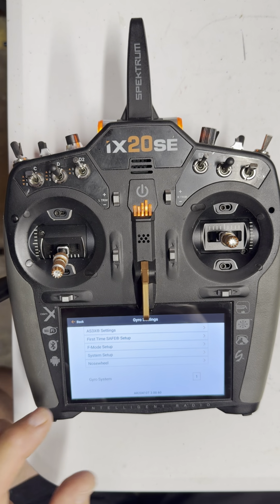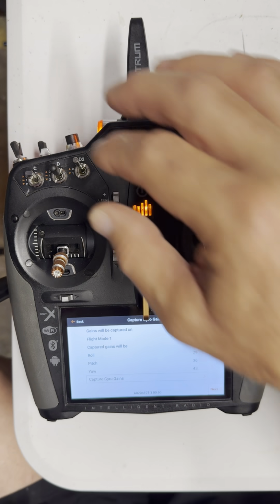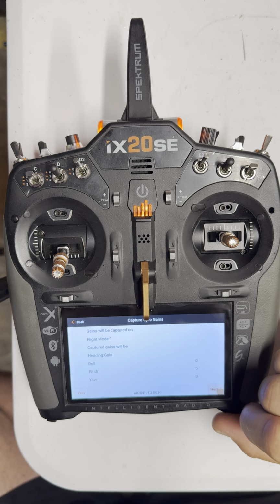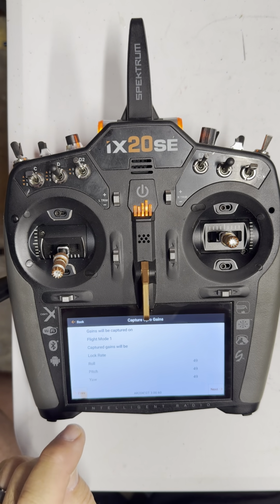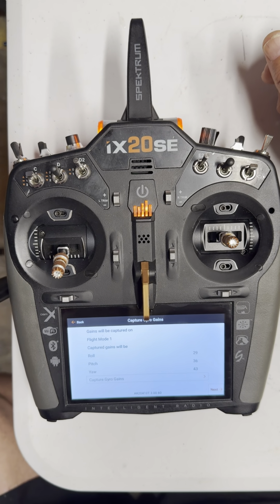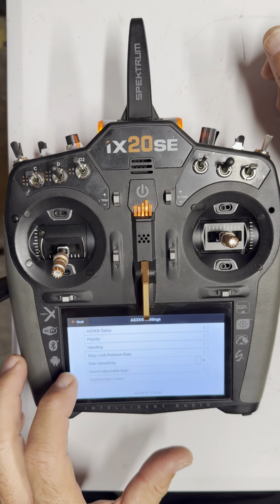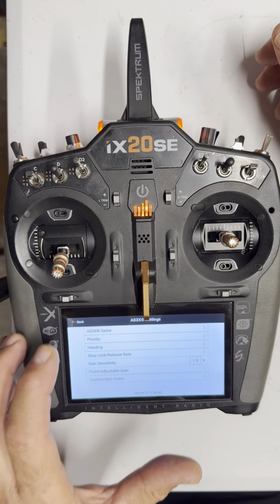Gyro settings, AS3X settings. I'm going to come into my capture gyro gains. That is for flight mode 1. That's my numbers. I can come here and verify, okay, I'm at 49% on my lock rate. So if I capture these gains right now, that changes the mixed adjustable, the fixed or adjustable back here, automatically over to fixed for flight mode 1. So it's an easy little thing.